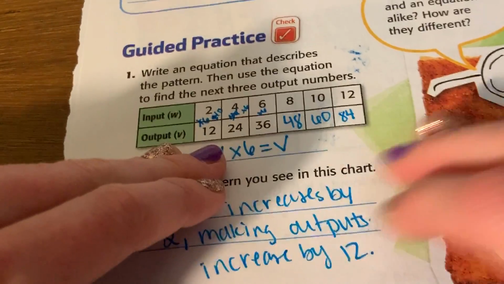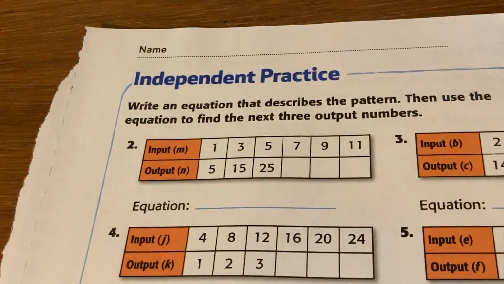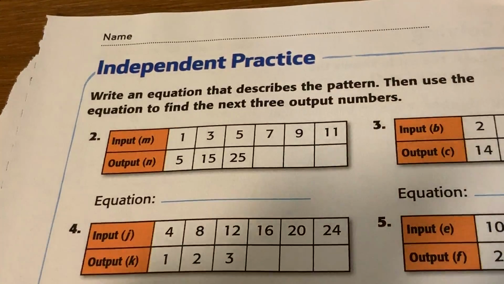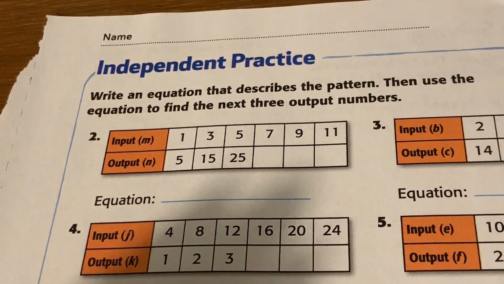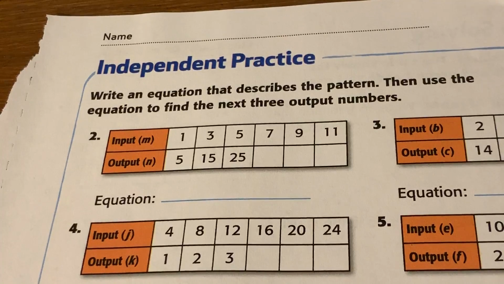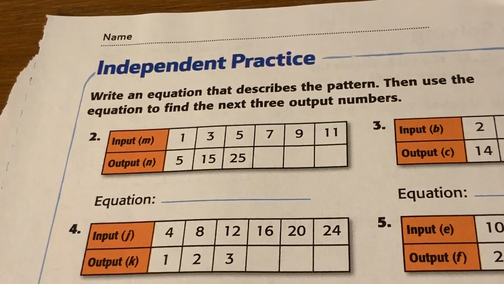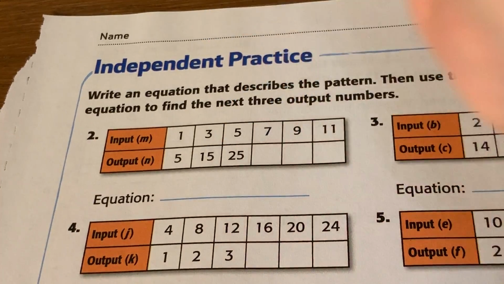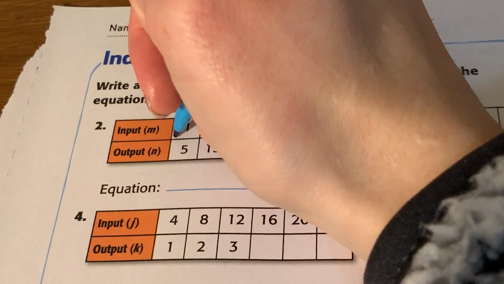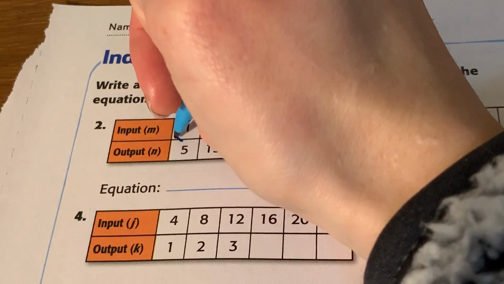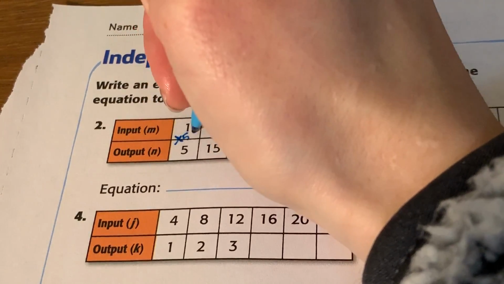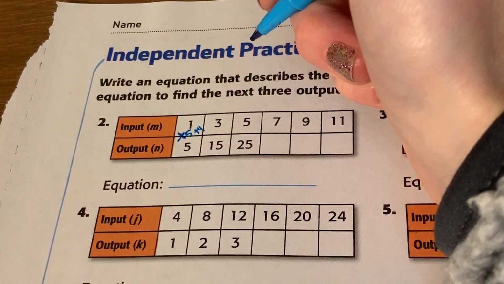I'm going to go ahead and have you practice one more quick one. Number 2 on page 447. So you're going to write the equation that describes the pattern and then use the equation to find the next 3 output numbers. Go ahead and try number 2 on your own. All right, so I'm seeing some increasing here. So what I'm going to do is figure out what's going on here. We're either multiplying by 5 or adding 4, okay?